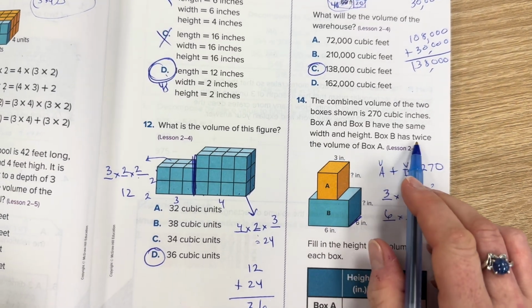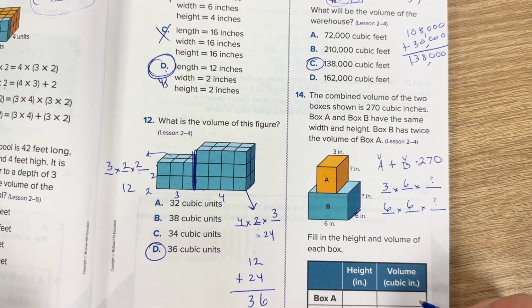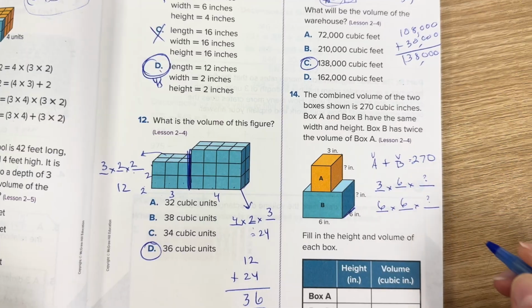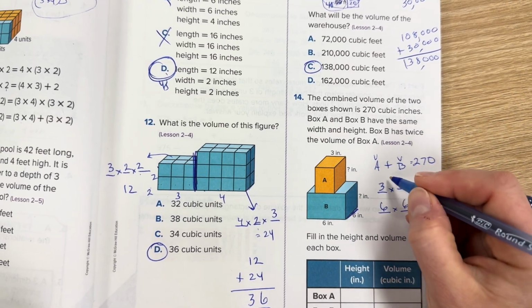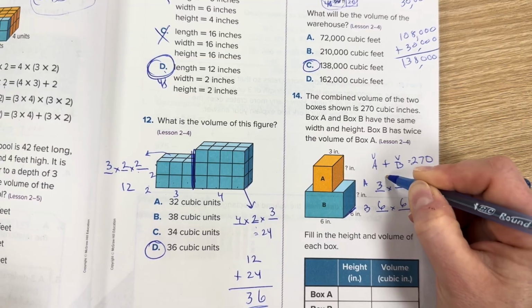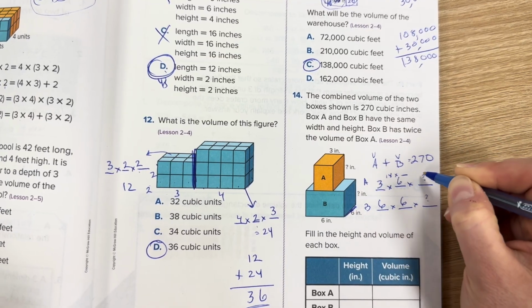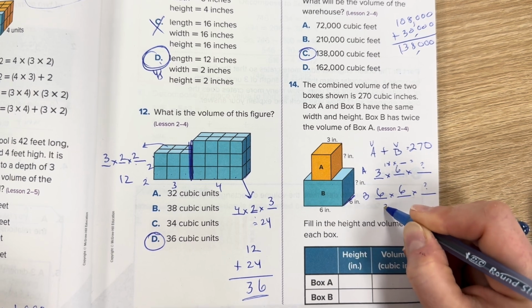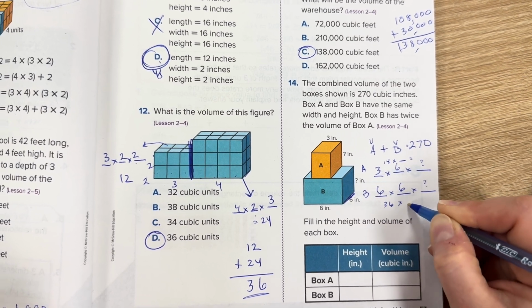So box B has twice the volume of box A. So 3 times 6, we know that box A is going to be something that's 18 times something. And box B, 6 times 6 is 36 times something.